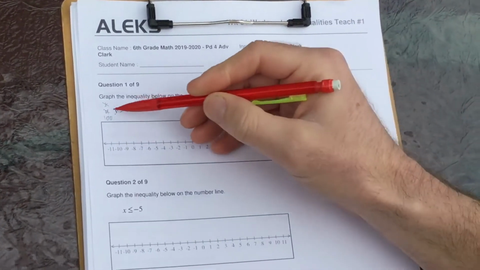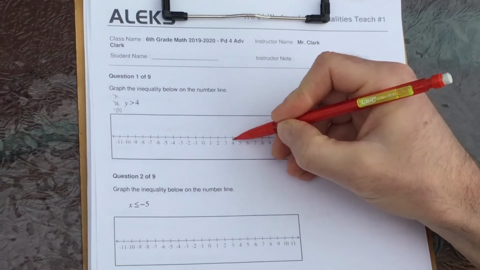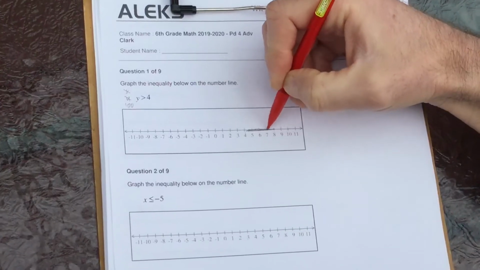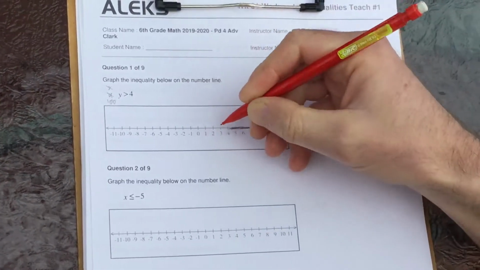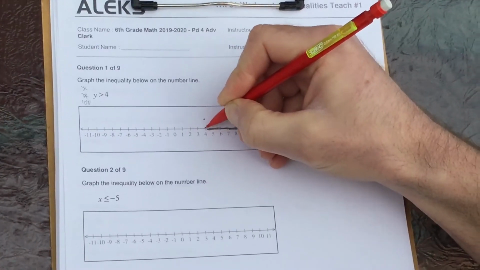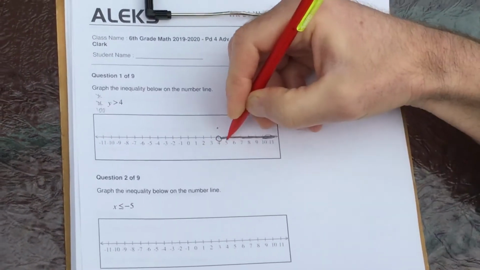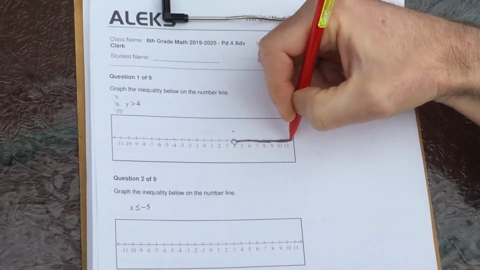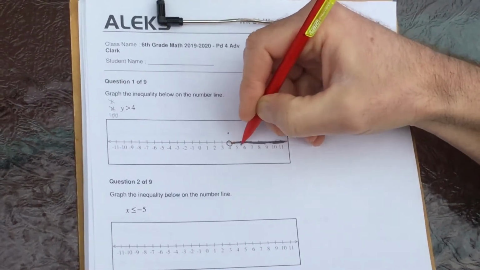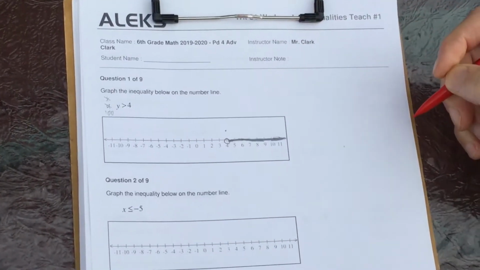So let's graph this now. We know it can't be 4. We know it's all the numbers bigger than 4, all the numbers towards 100. For that reason, I cannot put a solid dot on 4. It can't be 4, so I do an open dot. And all the answers greater than 4 work. 4 1/4, 4.001, all the way up to 100 works for that.